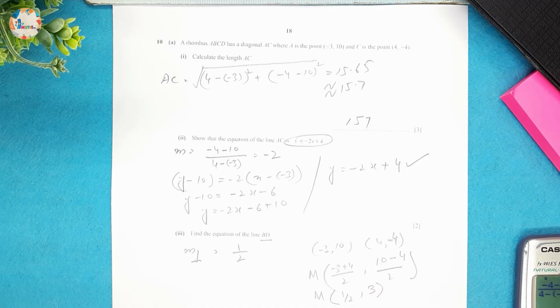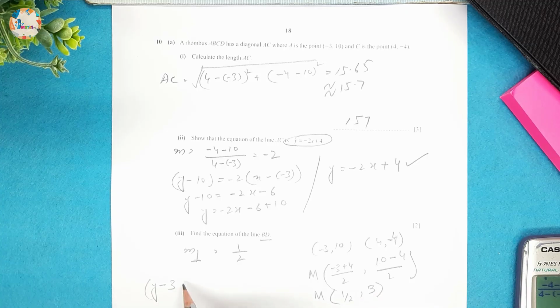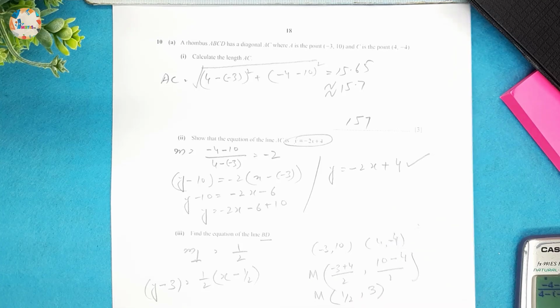So 1 by 2 and 3 will be the point, and we can use this point. So y minus 3, y minus y1 is equal to the gradient, which is 1 by 2, into x minus x1, which is 1 by 2. So this is how we can find the equation.